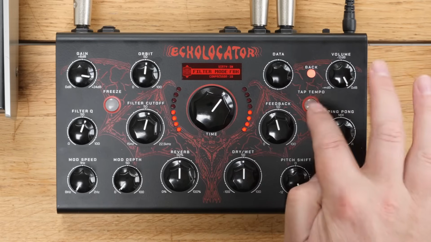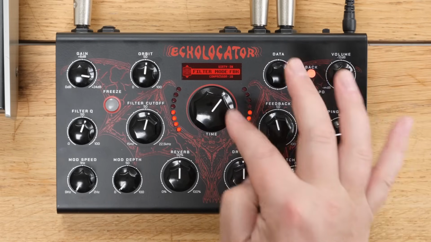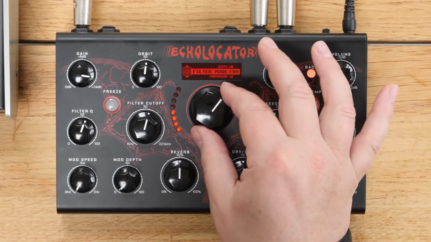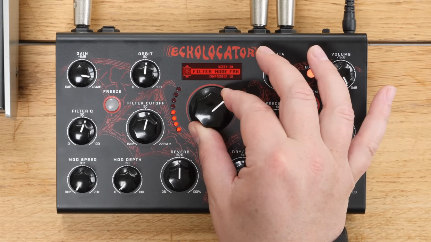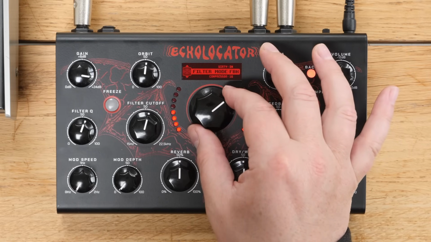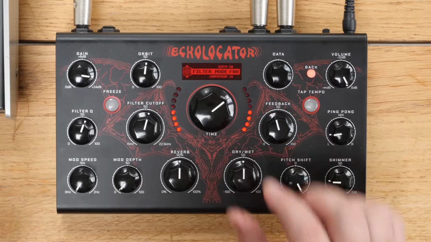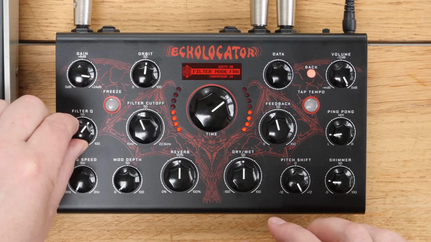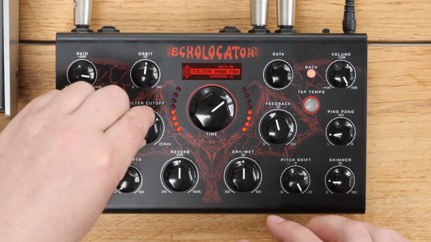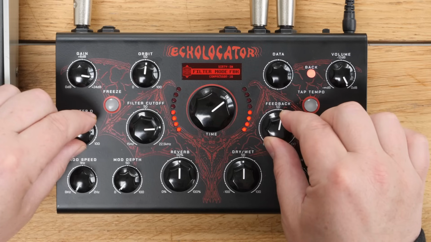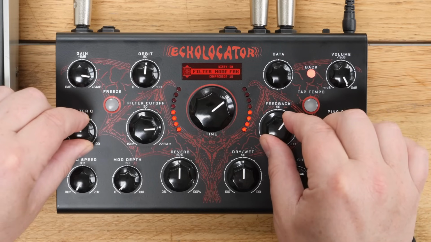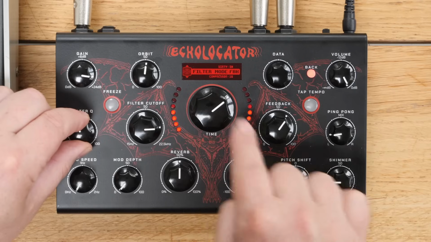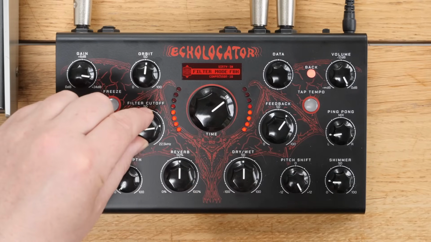You can tap tempo. I always like finding it with the knob myself because you find more interesting things, I find. So now, what's coming through the filter again, what's coming through the feedback is just what's been through the filter.